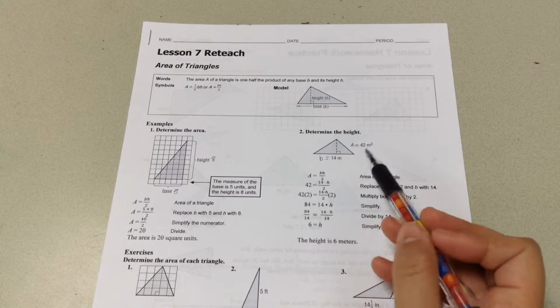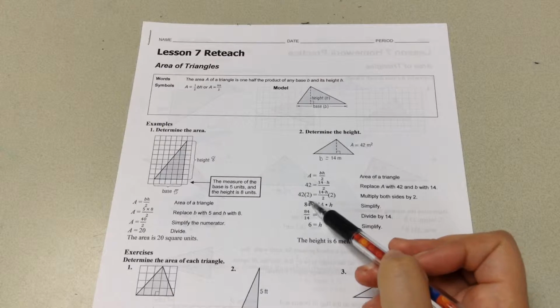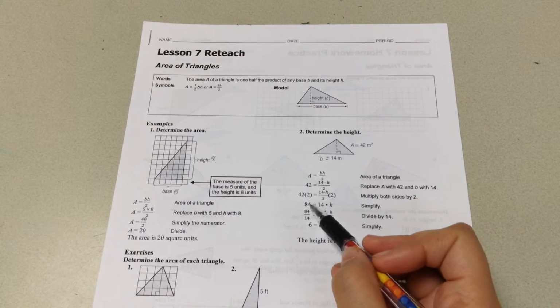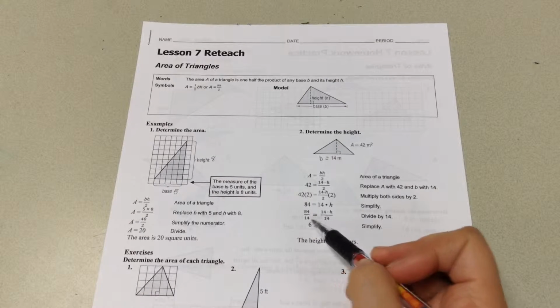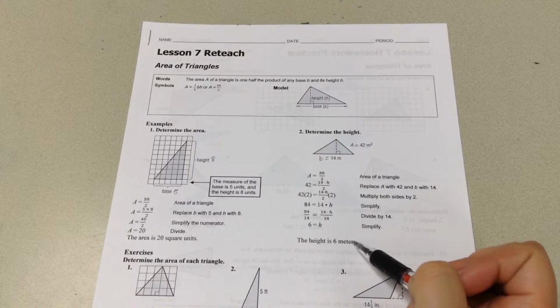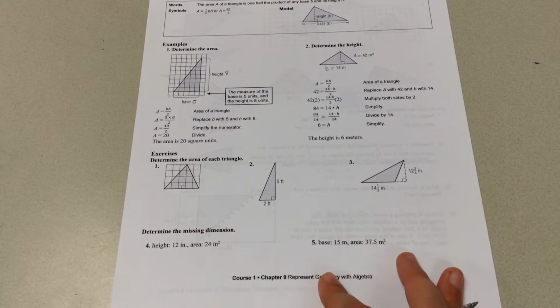So 42 times 2 is going to be 84. And then after that you're going to take the base, which is 14, and divide. 84 divided by 14 is going to give me 6. So the height would be 6. Now we're going to do some examples together.